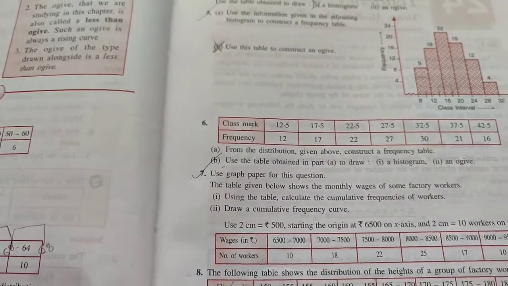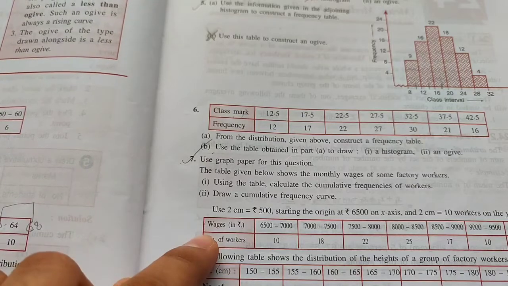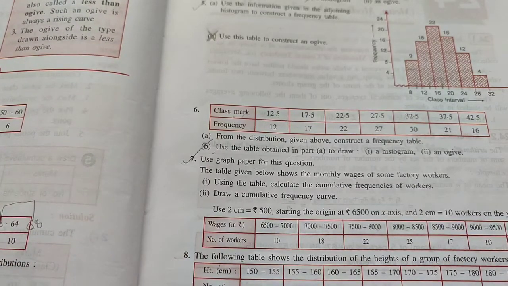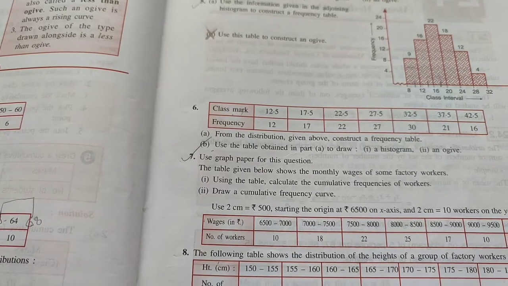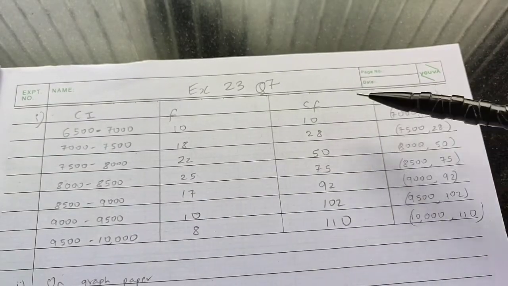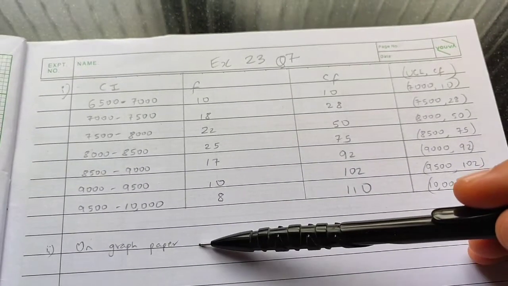Now let's do the 7th question. Here they have given the table. First we have to find the cumulative frequency. And then we have to draw an ogive. So Roman number 1. This is the cumulative frequency table. And for Roman number 2, I have written on graph paper.